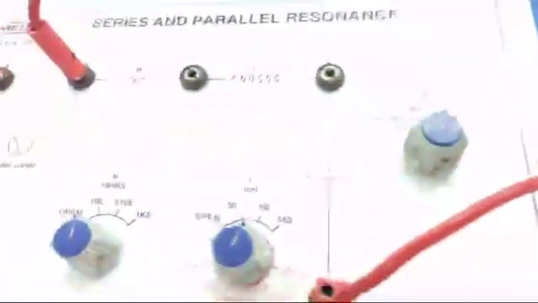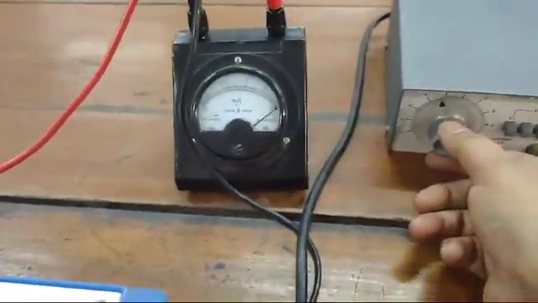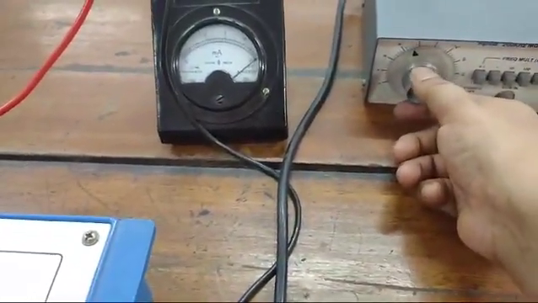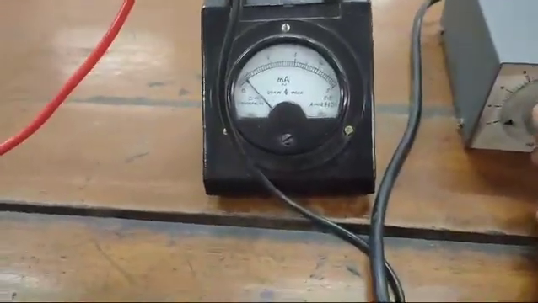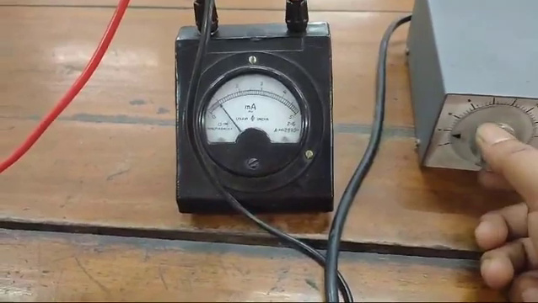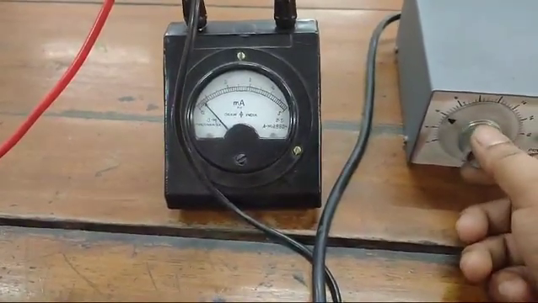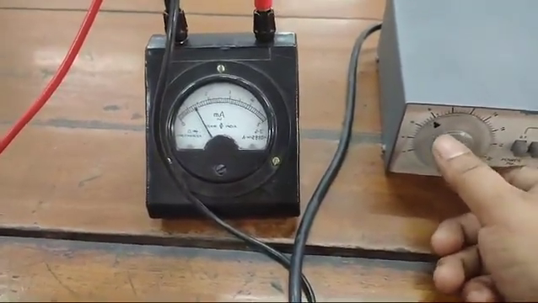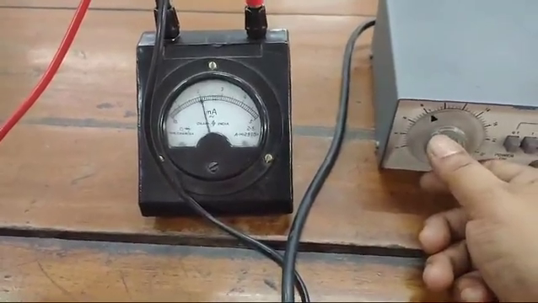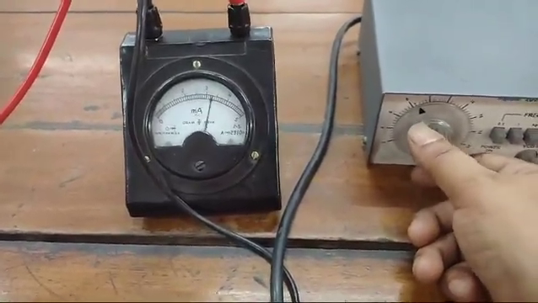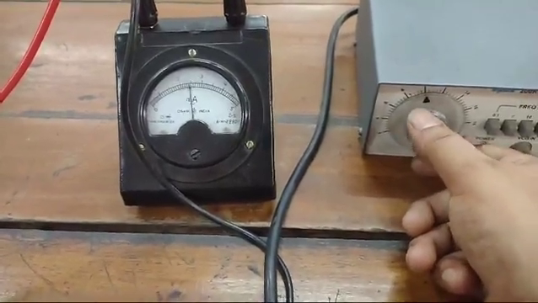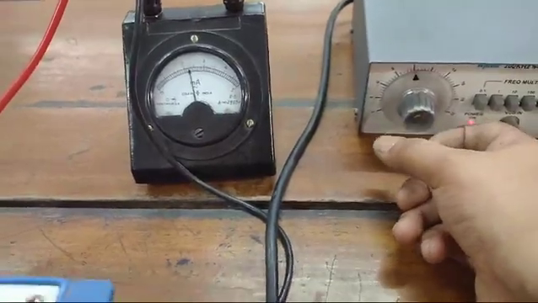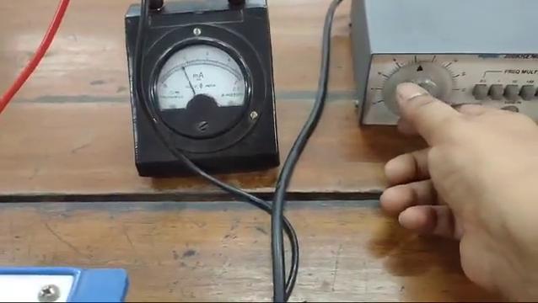So first we put the resistance at 10 ohm, and we note the milliammeter readings for different input frequencies. When we increase the frequency, the ammeter reading increases, and suddenly it decreases.